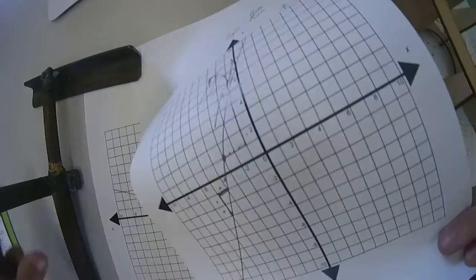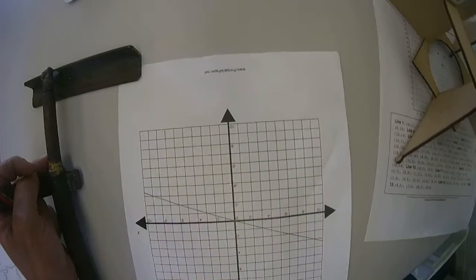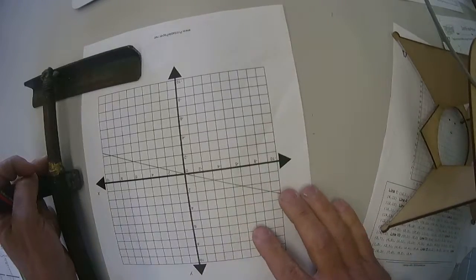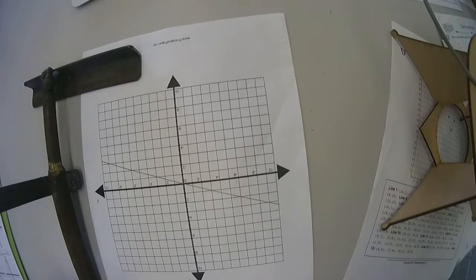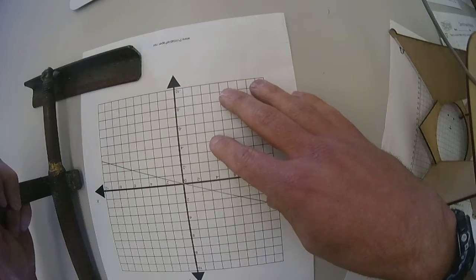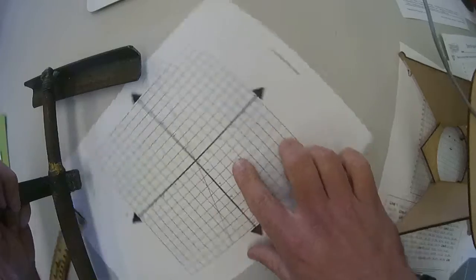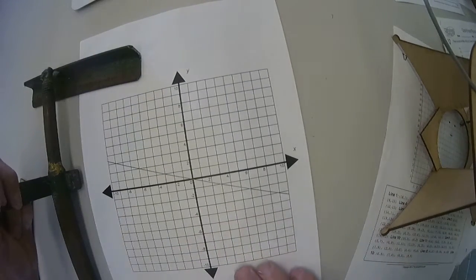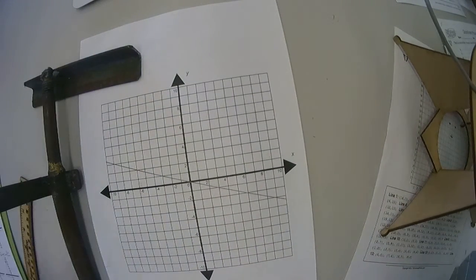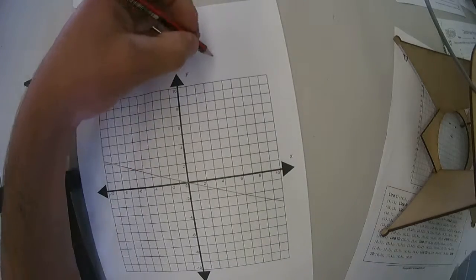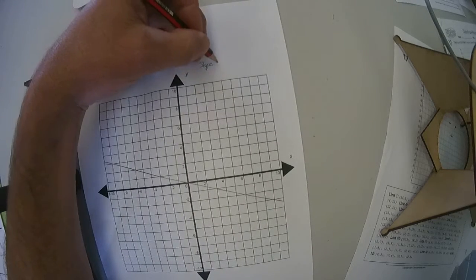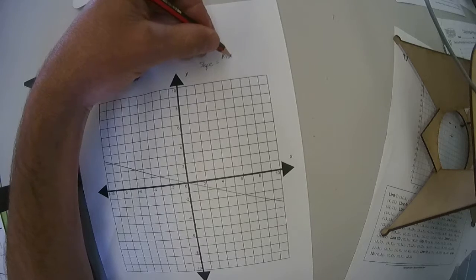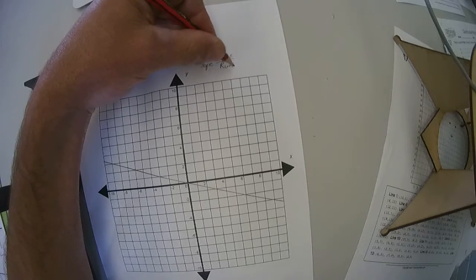Which brings us to this one. Okay. Choose any dots, just like before. First of all, let's remember gradient, or slope, keep it simple, is rise divided by run.